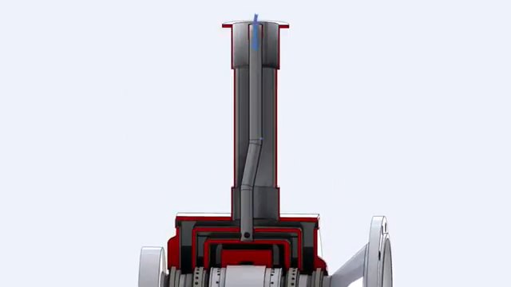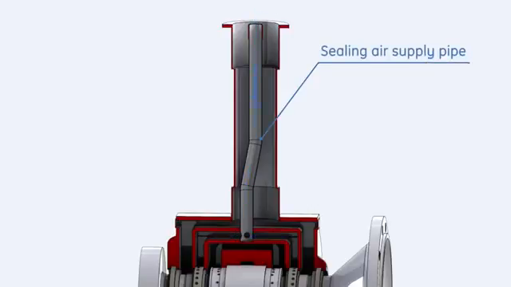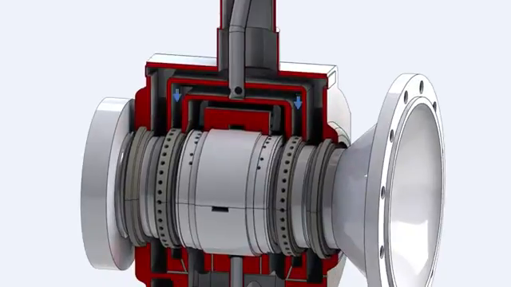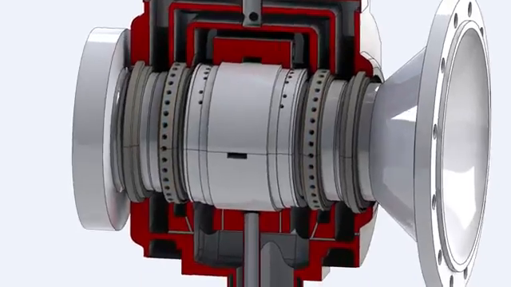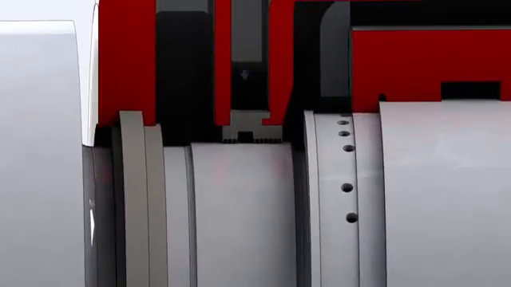Sealing air supplied through a pipe concentric with the vent pipe fills the sealing air cavity and flows between the two rows of each of the labyrinth seals. Some air escapes to the vented cavity, and the remaining returns with the lube oil.